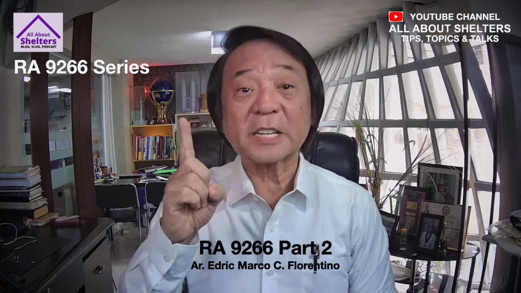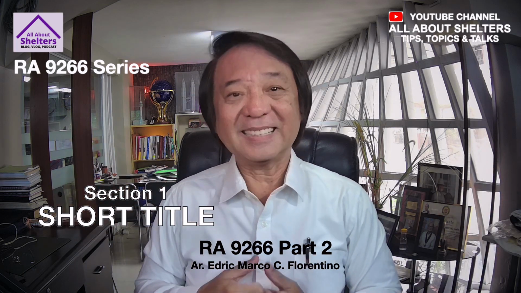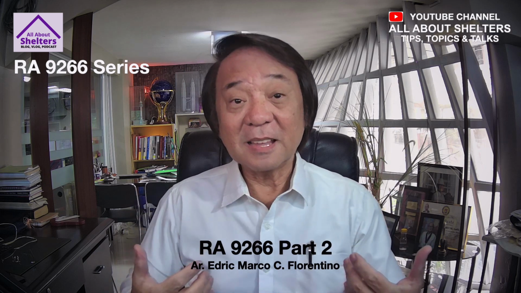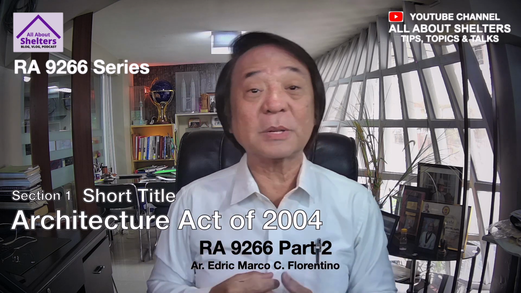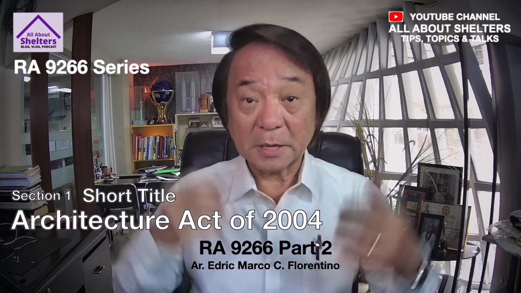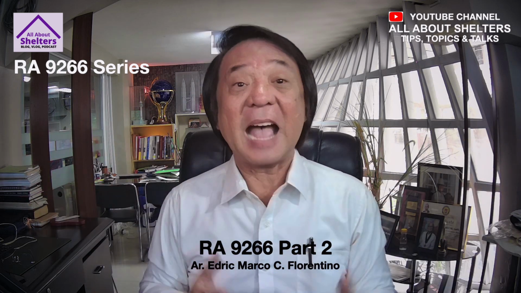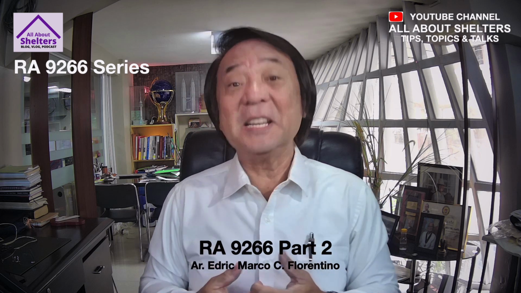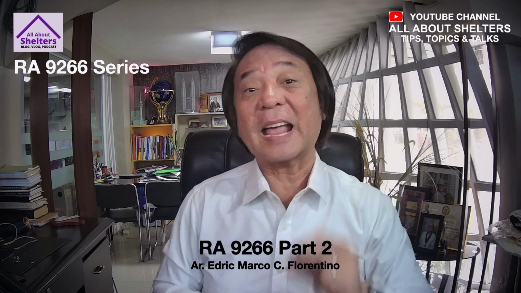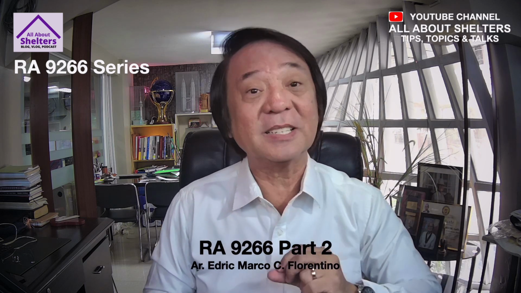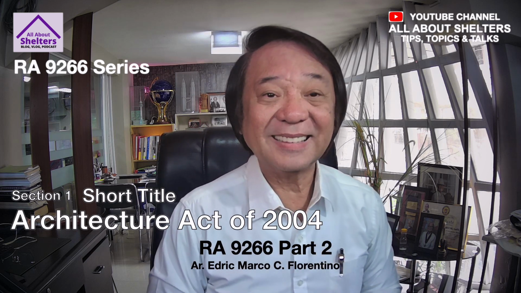The first section of Article 1, General Provisions, is titled Short Title. It states that the official short title of this act is the Architecture Act of 2004. But you may also use RA 9266 as a short title, which many people in the industry are using. But please take note that the official short title, as written in Article 1, Section 1 of this act, is Architecture Act of 2004.